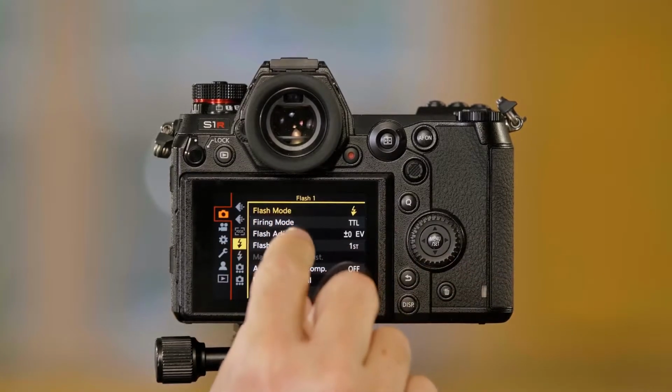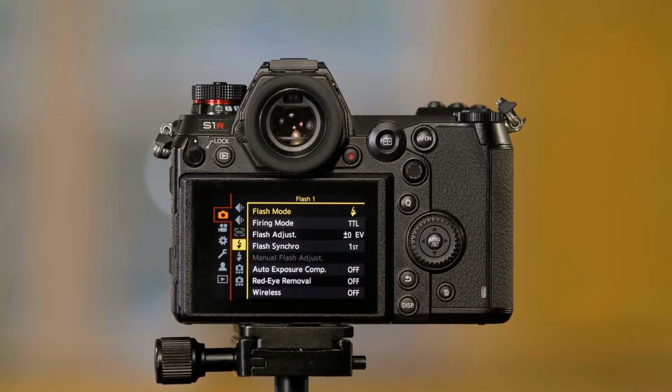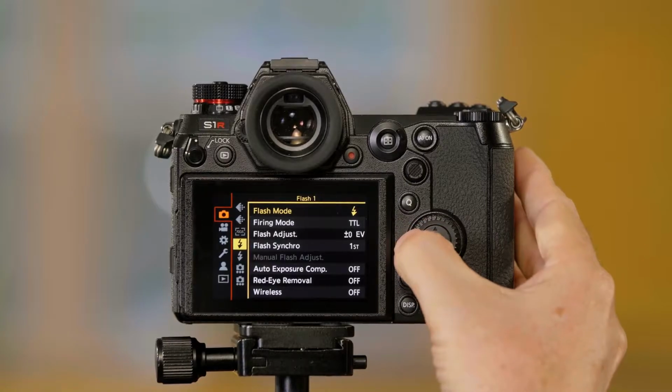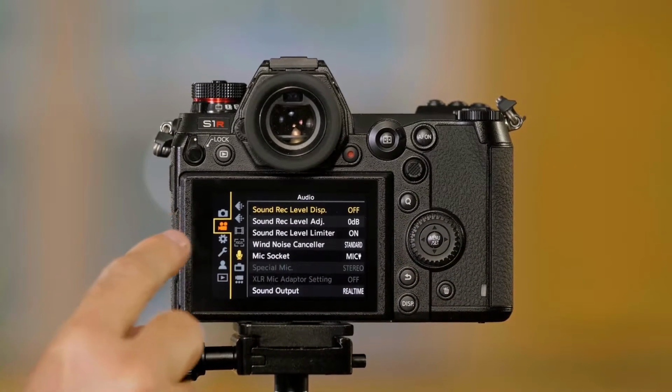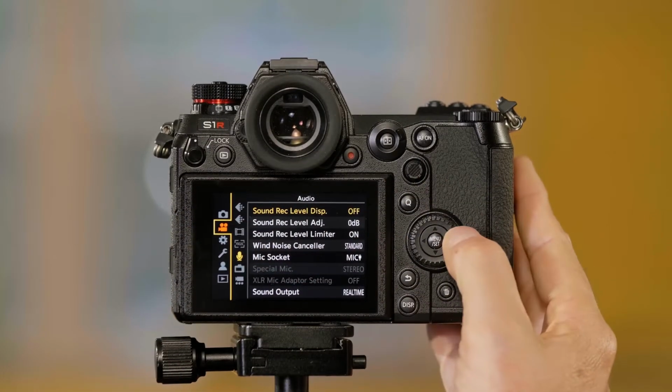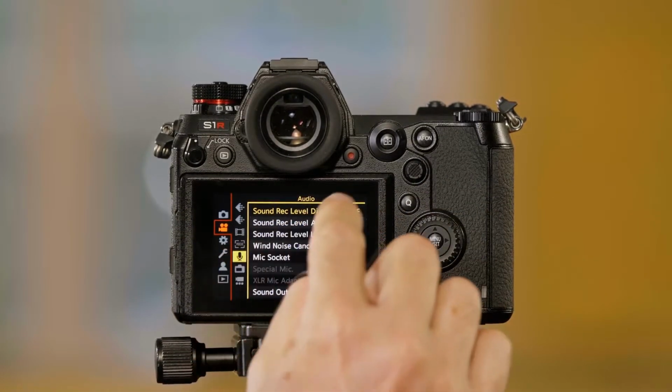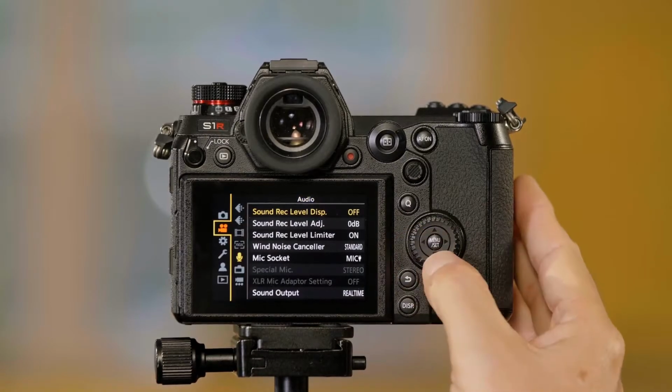This one talks about flash settings, and this is where all the settings are contained that pertain to the flash or whatever it says up there. Now, when I go back to my tabs, the next one down, which is now highlighted in red, are your video camera settings. And again, if I go over here, I can see that I'm in the audio one where I can adjust all of my audio settings.